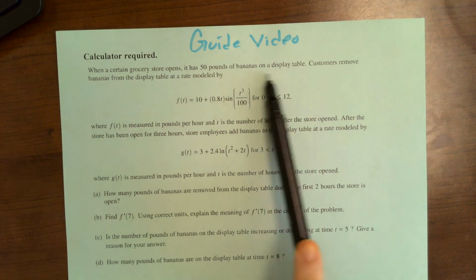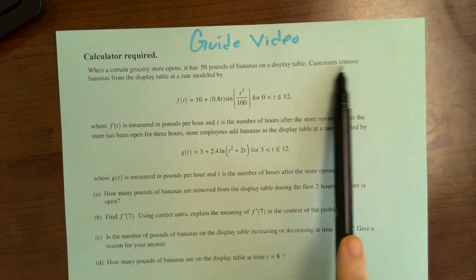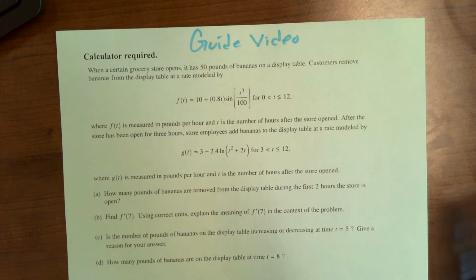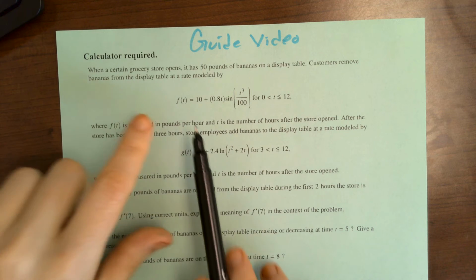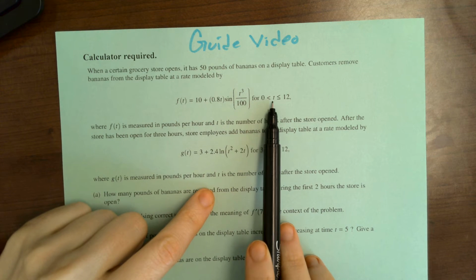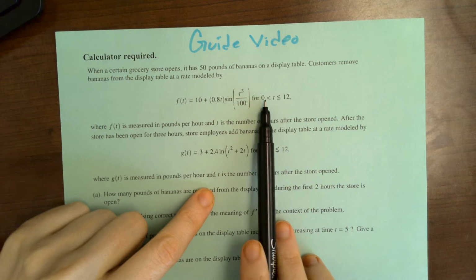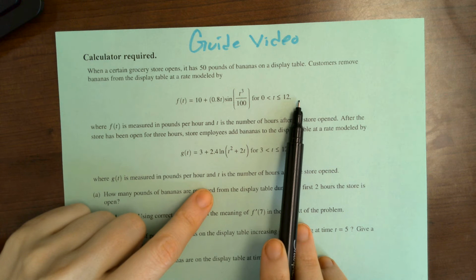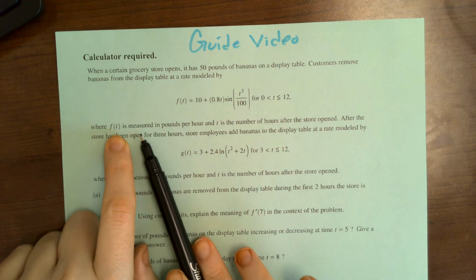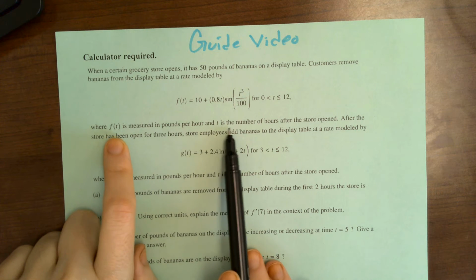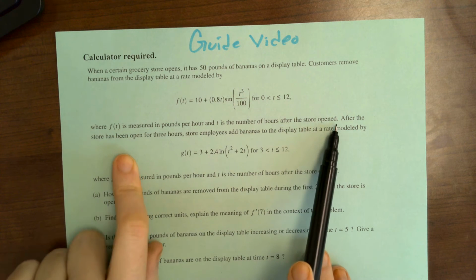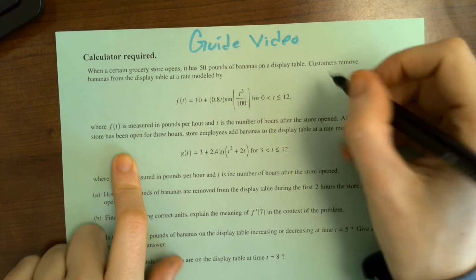Okay, when a certain grocery store opens, it has 50 pounds of bananas on a display table. Okay, so this will be our initial amount. Customers remove bananas from the display table at a rate modeled by this for time between 0 and 12, where F of T is measured in pounds per hour and T is the number of hours after the store opened. All right, so this would be the rate out.